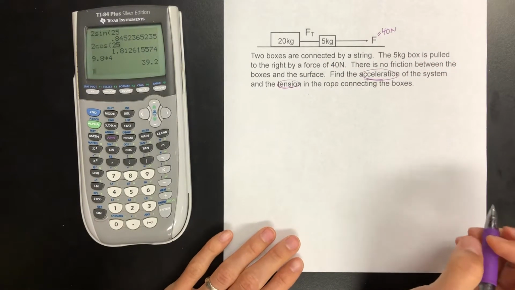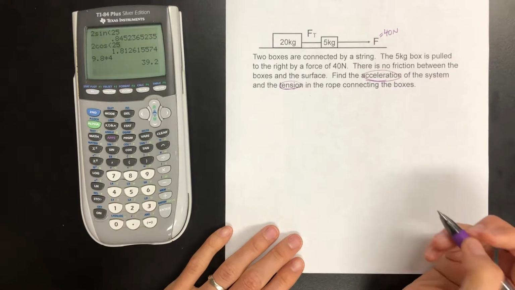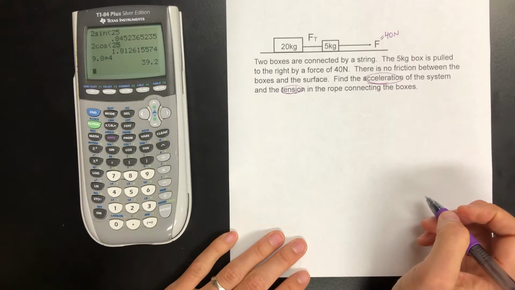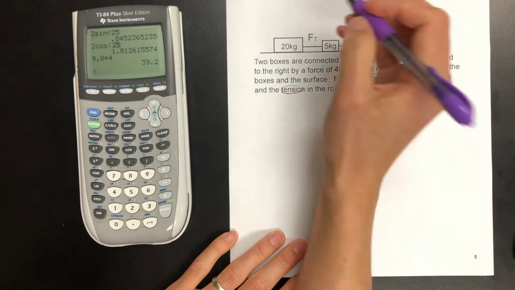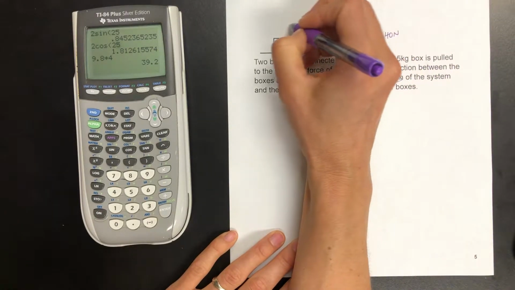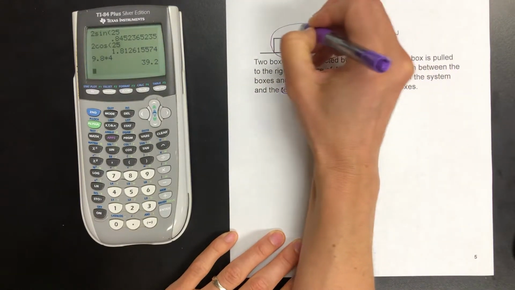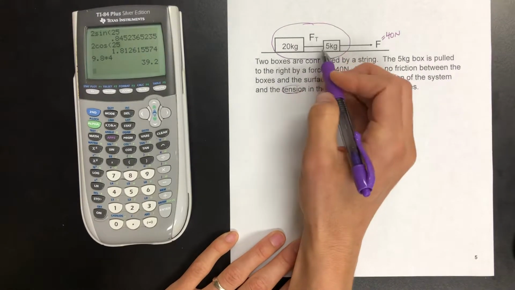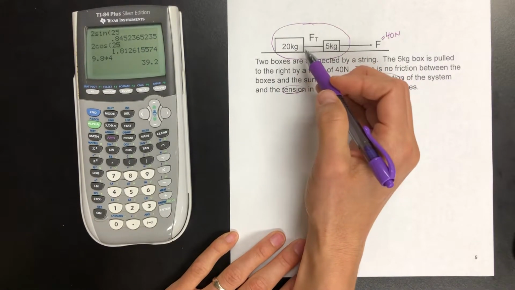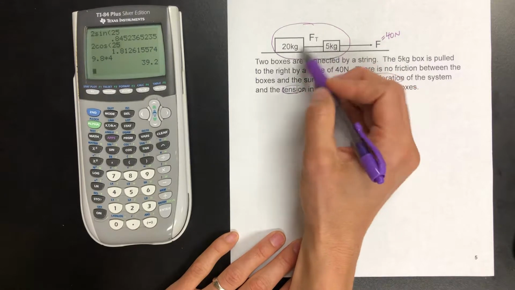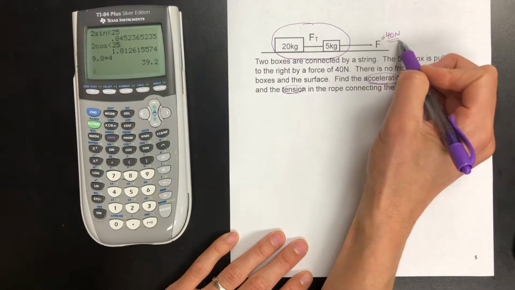So the first thing I'm going to do is find acceleration, because I think that's the easiest to do first. I'm going to set my system as this whole thing. I'm going to put both of these masses in my system. It's not going to matter that they're two different masses. All that matters is this amount of mass is being accelerated by this force.